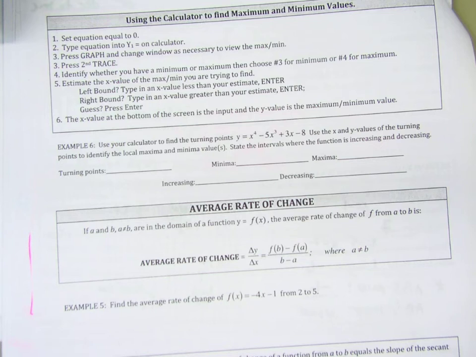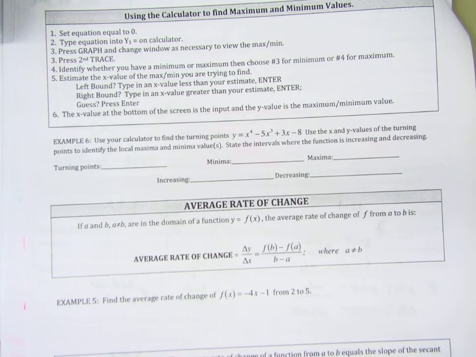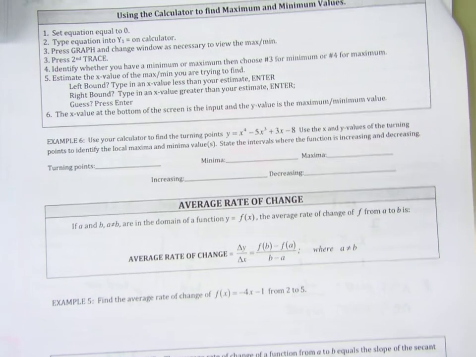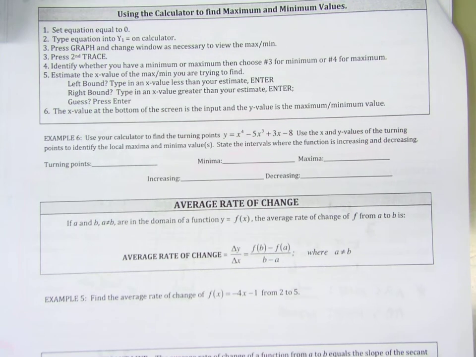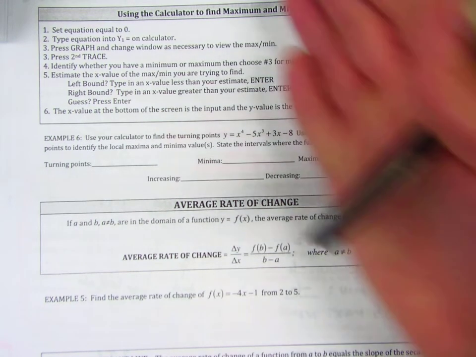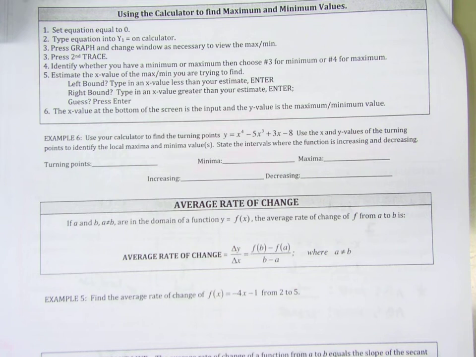Calculator time. So this test will have a no calculator and a calculator part of the test. Most of it is no calculator, okay? But there will be a portion that's got a calculator part to it, and it's going to be pretty much what we're doing right now, okay?